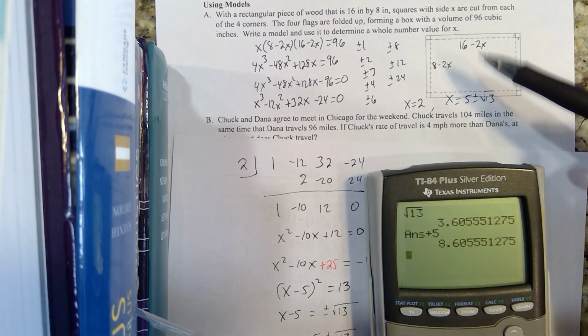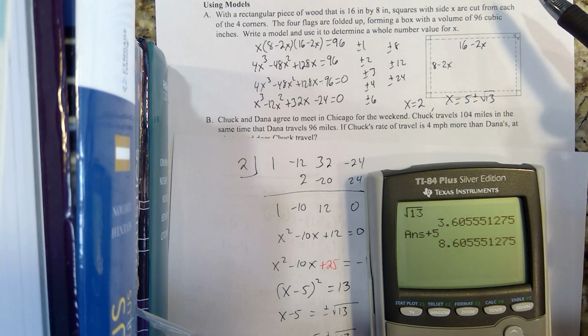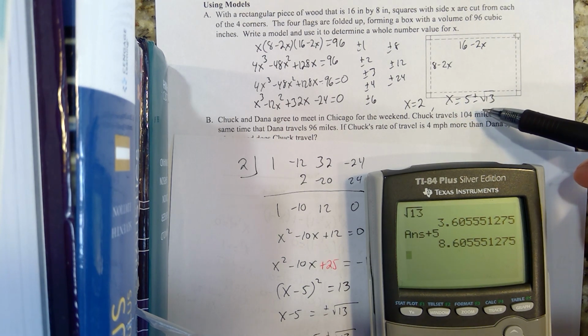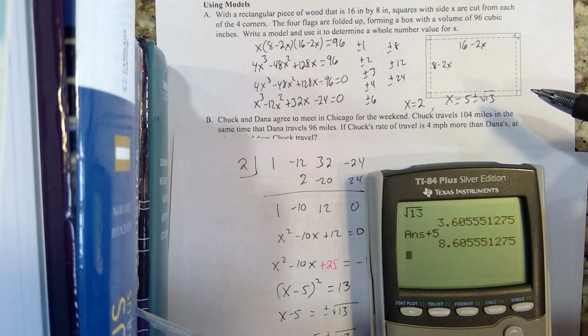This is going to give me something that's got a negative dimension here, okay, which won't work. And same thing, 5 minus the square root of 13, well, that says fold a negative amount off of the rectangle, and of course you can't fold a negative amount off of something.